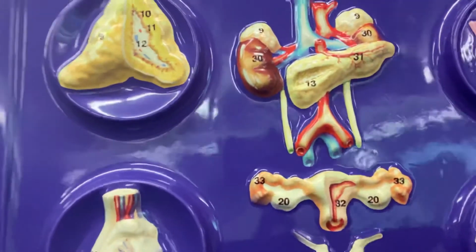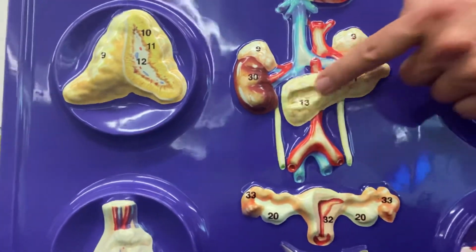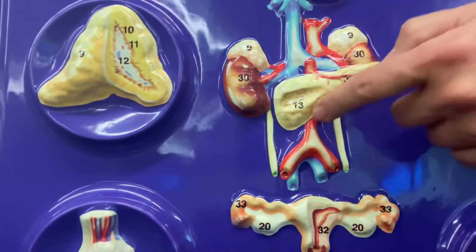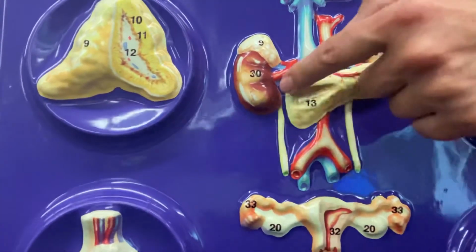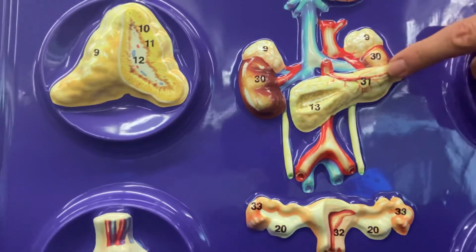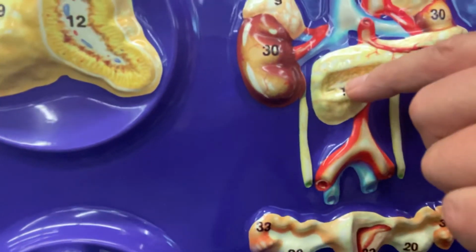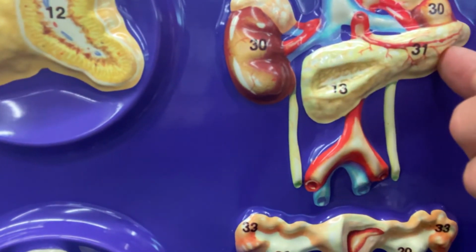Then going down from there, we have the pancreas. Remember, the pancreas is that wing-shaped organ. This general area that is broad is the head of the pancreas. This tapered end right here is the tail of the pancreas. And it's harder to see in this model, but the little white lines in there would be your pancreatic ducts.